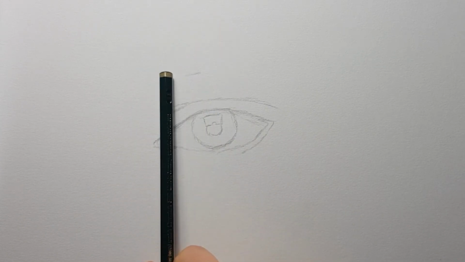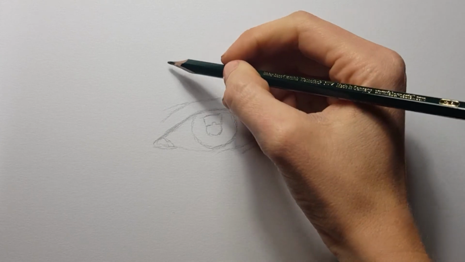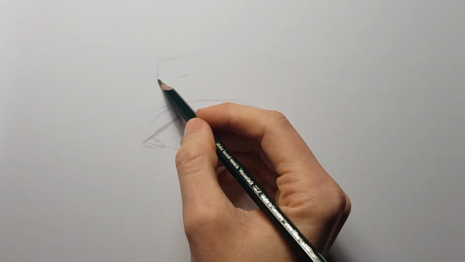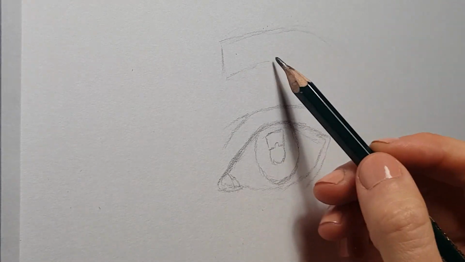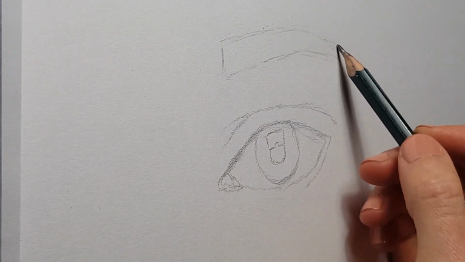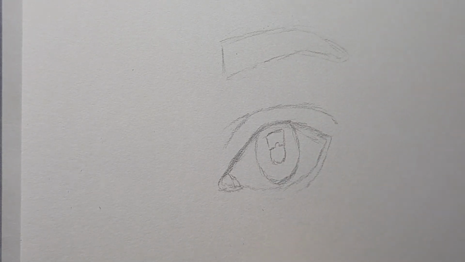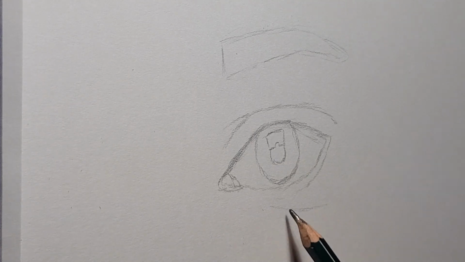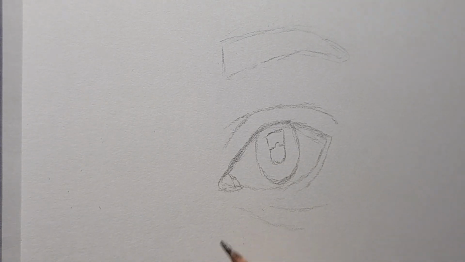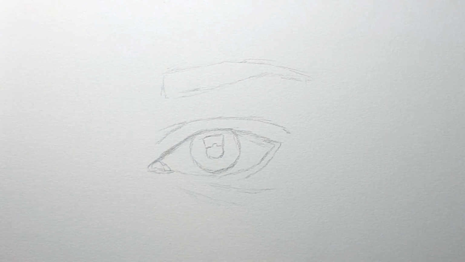So it's just to the left of the iris there. Again, keep it quite sketchy. And then finally, a very faint wrinkle. Okay, so there's our outline. Next stage is shading.